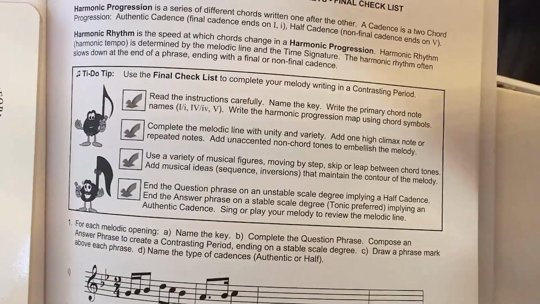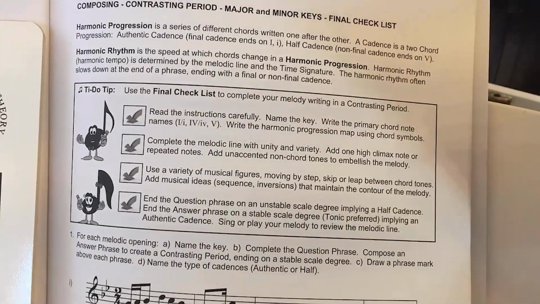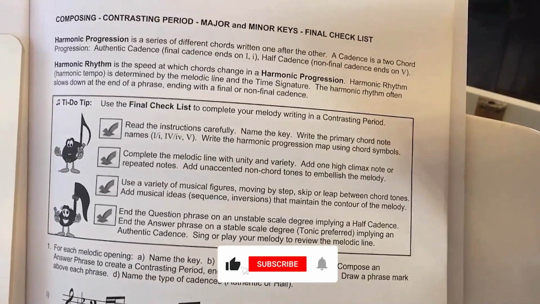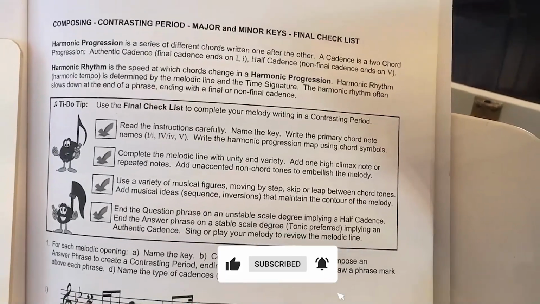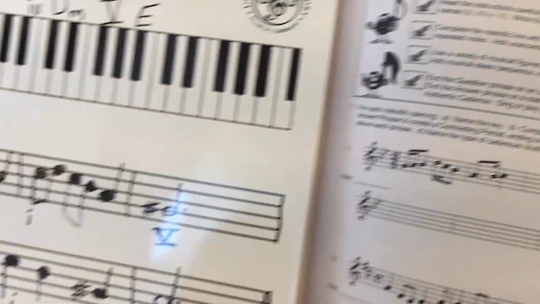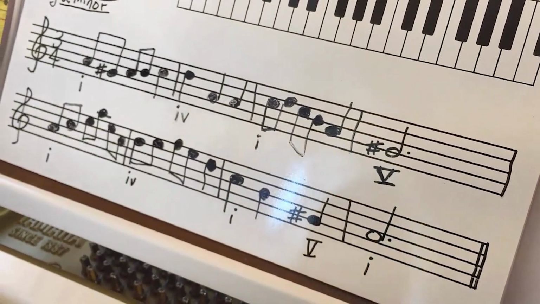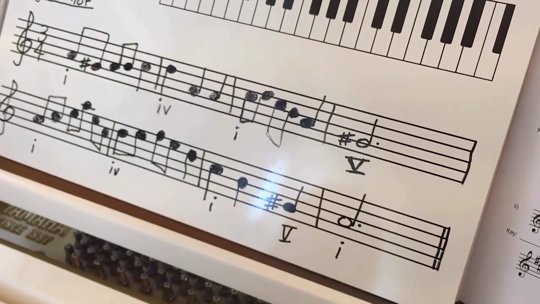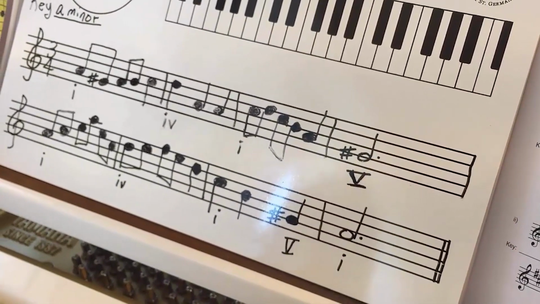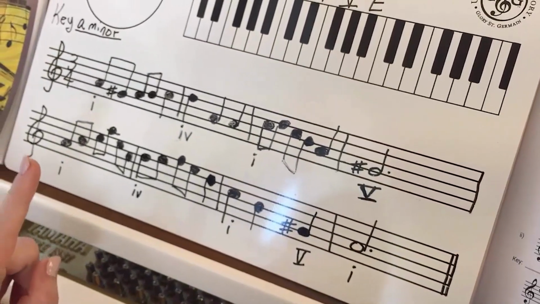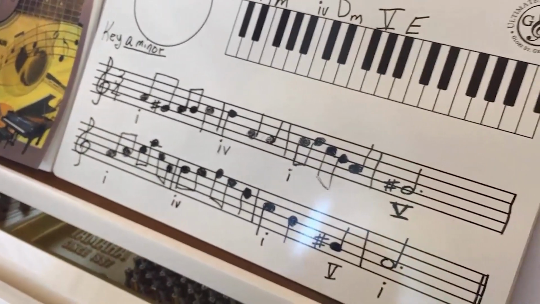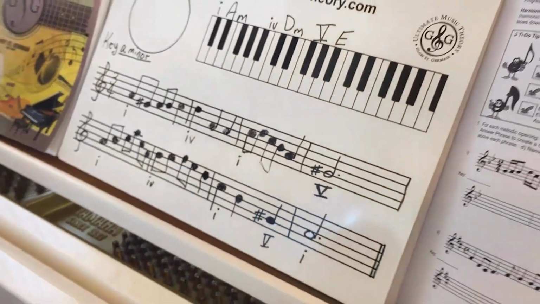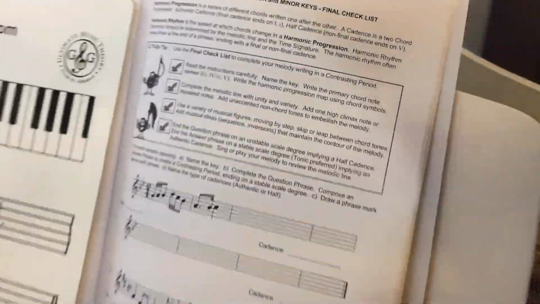Check. Number 3, use a variety of musical figures, moving by step, skip, or leap between chord tones. Add musical ideas, sequences, and versions that maintain the contour of the melody. So I noticed that in your second line, you've used leaps as you're moving within the 1 chord. And in the 4 chord, you're moving by skip. In the second line, first measure, yes, you're using skip and leap. And then in the second measure, you're actually moving by steps, right? So very good. All right, check.